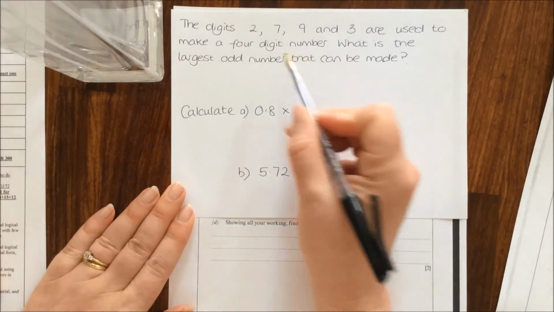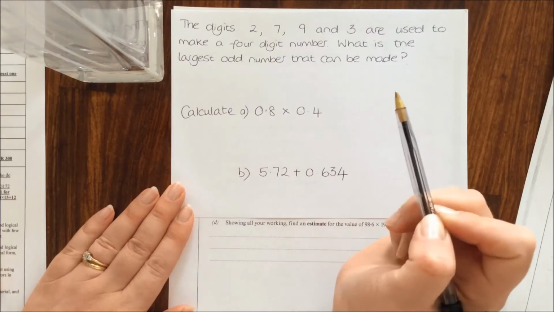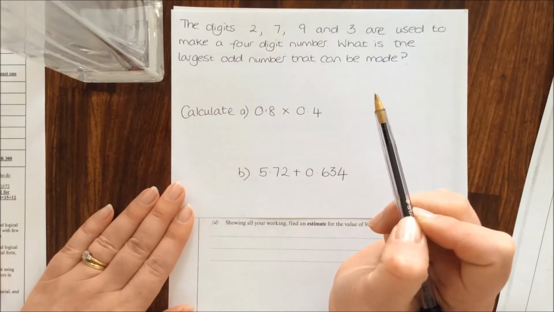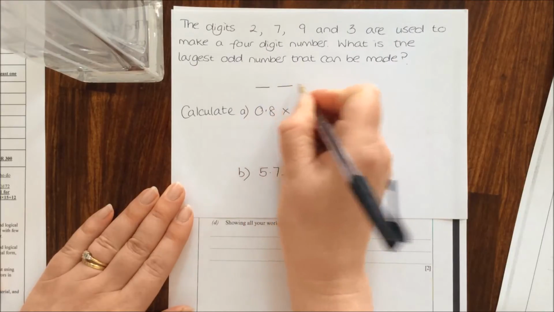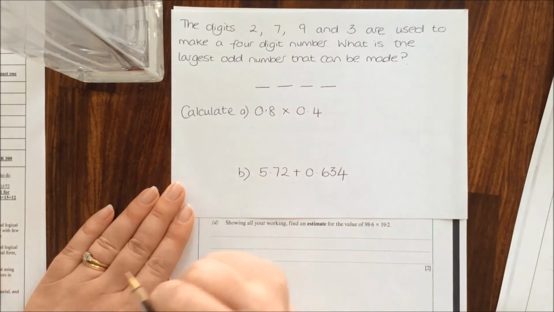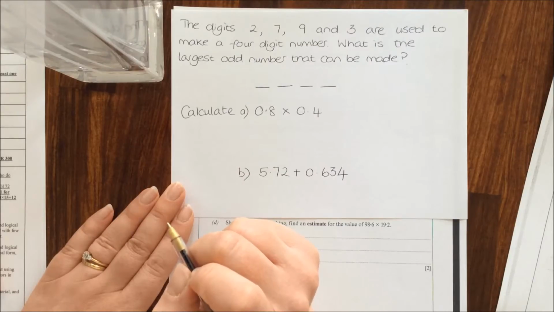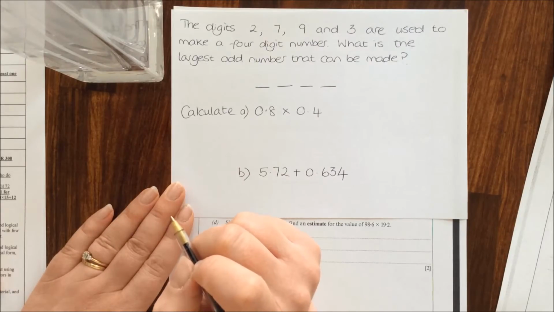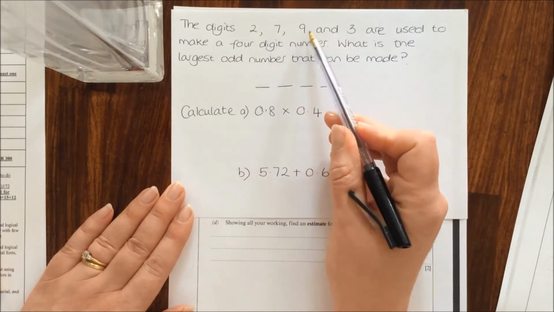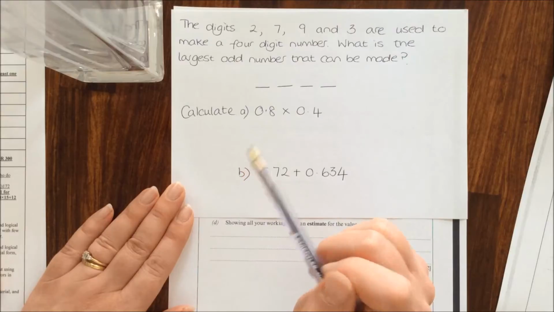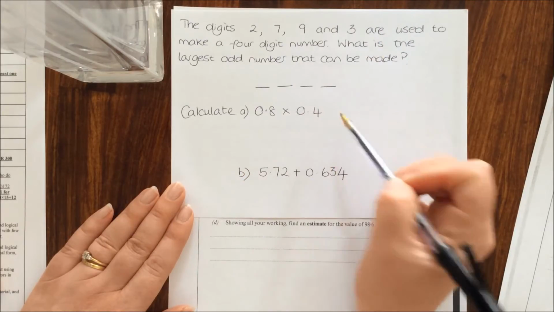Okay, the digits 2, 7, 9 and 3 are used to make a 4-digit number. What's the largest odd number that can be made? So we want a 4-digit number. We want it to be odd. That means it will need to end in a 1, 3, 5, 7 or 9. We have a 7, 9 and a 3. Now one of those is going to have to go in that units column.